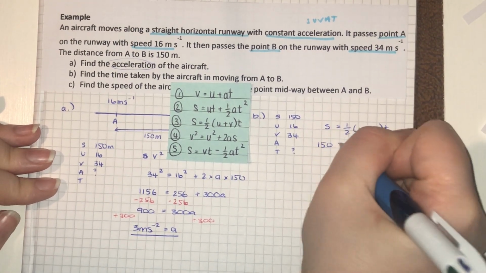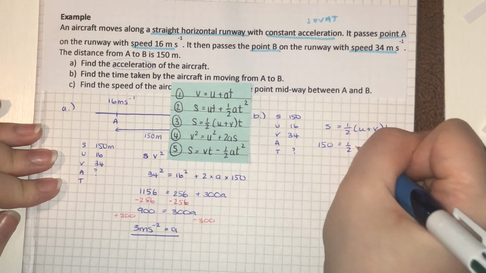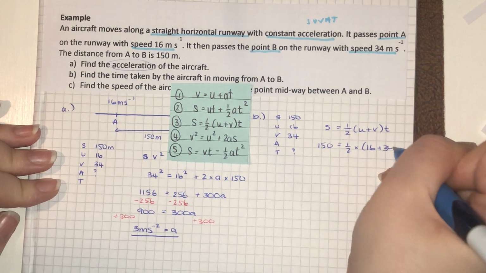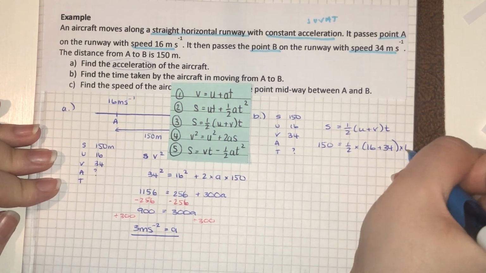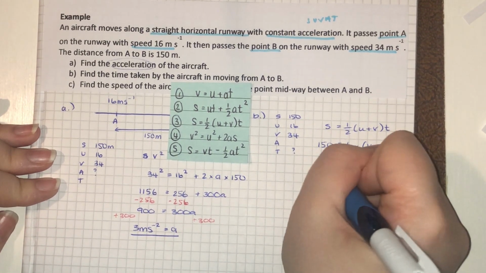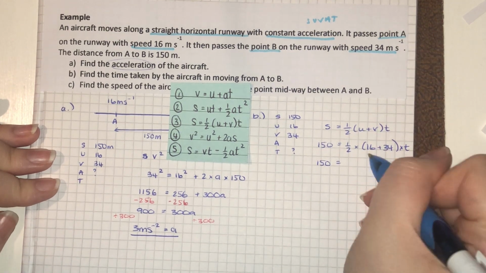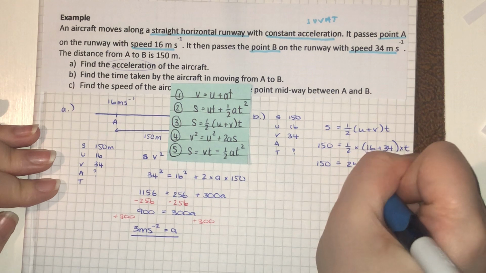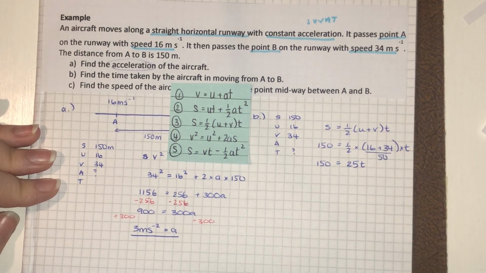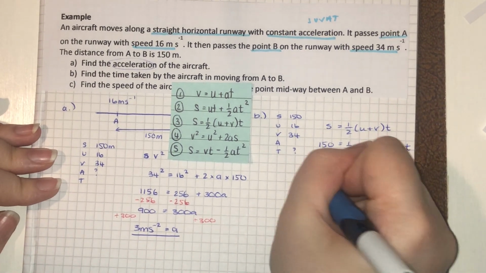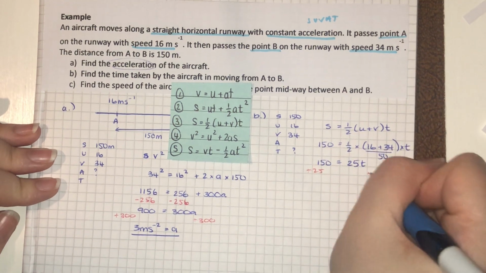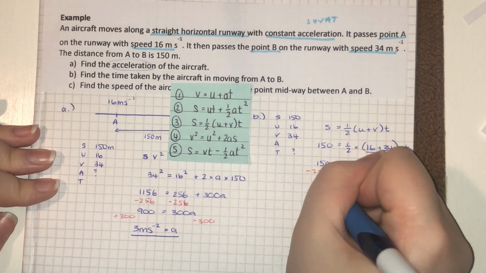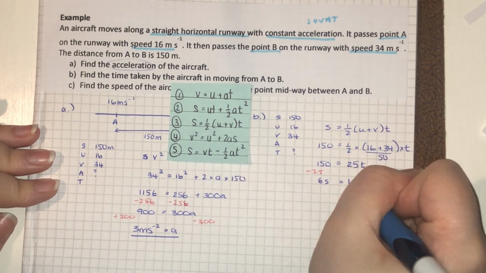So 150 equals a half times, so it'll be 16 plus 34 times by t. So that'll still be 150. This part here is 50, so half of 50 is 25, and then it'll still be t. And then divide both sides by 25, so it'll be 6 seconds.